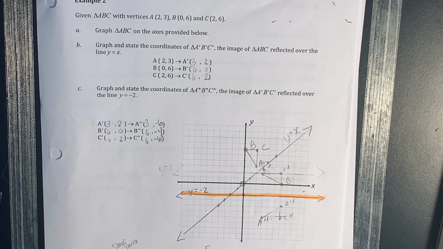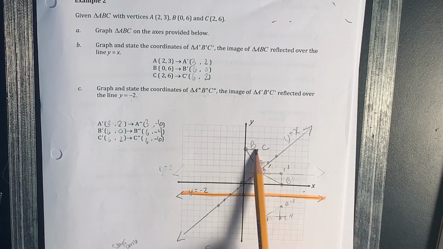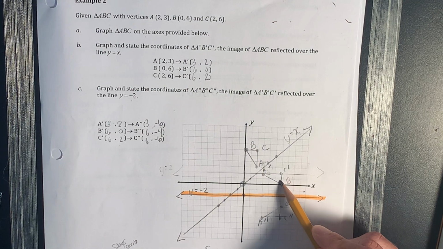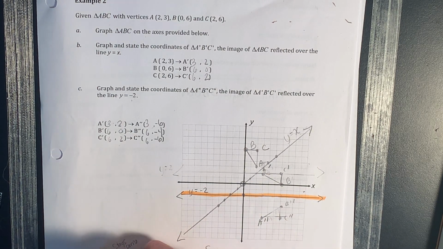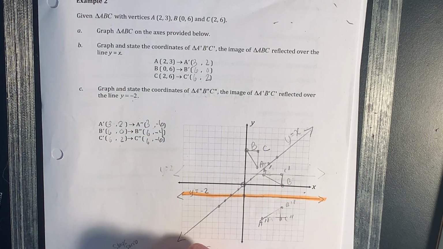If you notice under a reflection, for example, let's count the number of units from B to C. The length of this side is 2. When you reflect, the length of the side remains the same. So the length of the sides do not change at all. So we say that distance or length remains the same under a reflection.